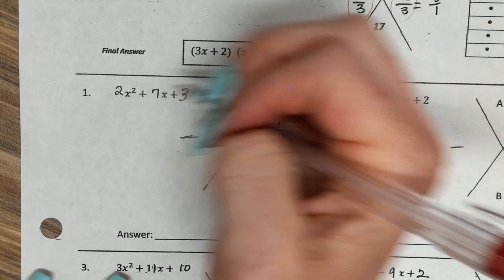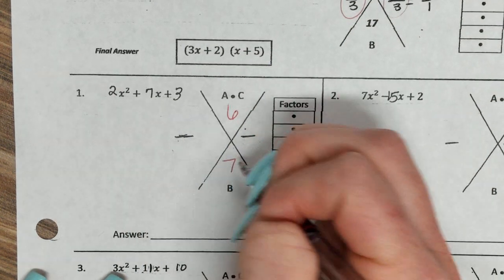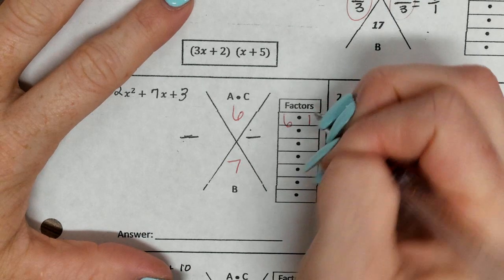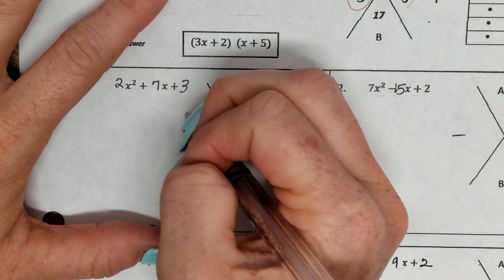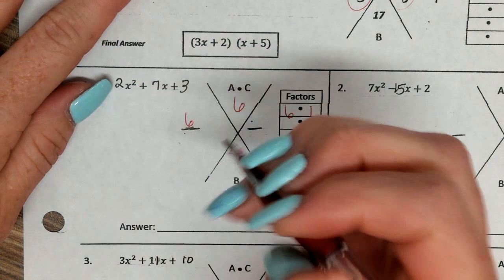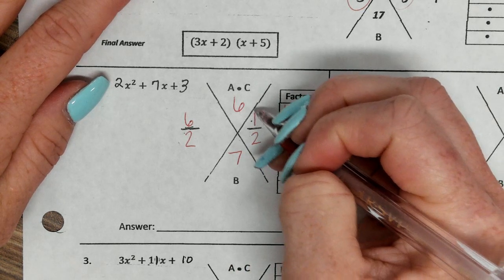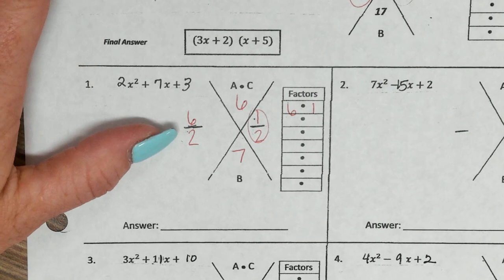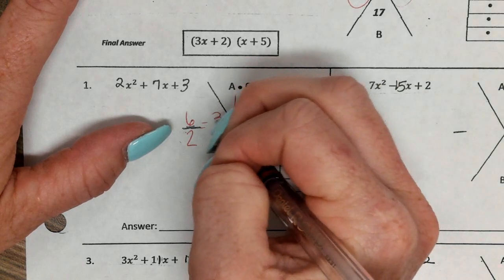All right, so A times C, 2 times 3 is 6, and B is 7. So I'm looking for factors of 6 that would add up to equal 7. Well, 6 times 1 is 6, and 6 plus 1 equals 7. So I have 6 over A. What is A? 2. And I have 1 over A, which is 2. This one is in its simplest term, so I'm going to circle it because I'm not going to do anything else to it. But this one can be simplified by dividing the top and bottom by 2, which is 3 over 1.